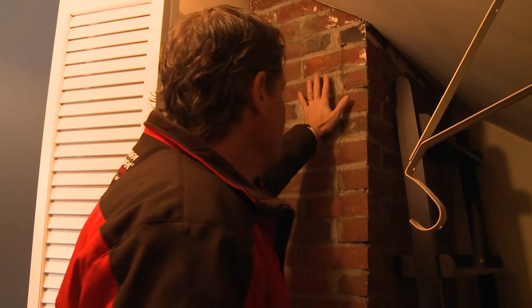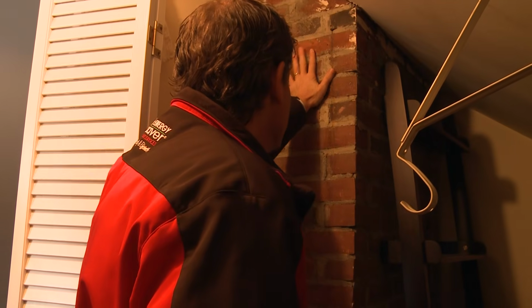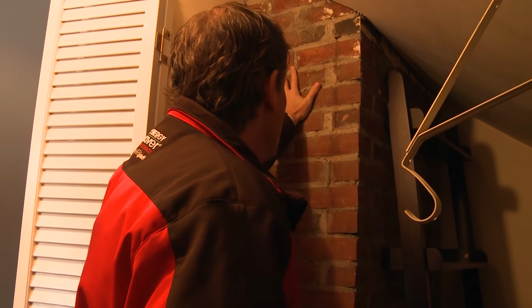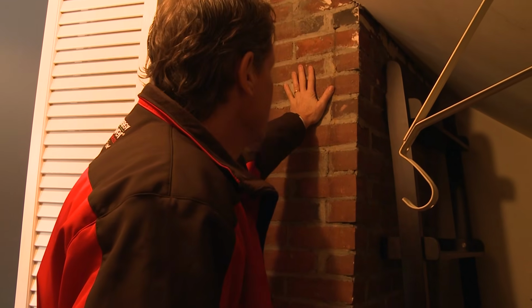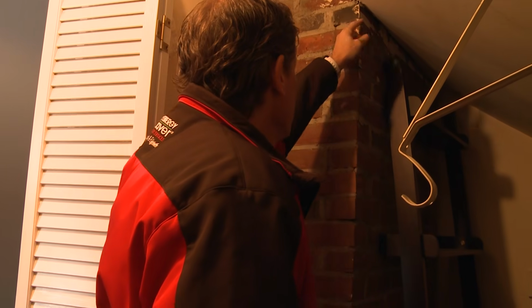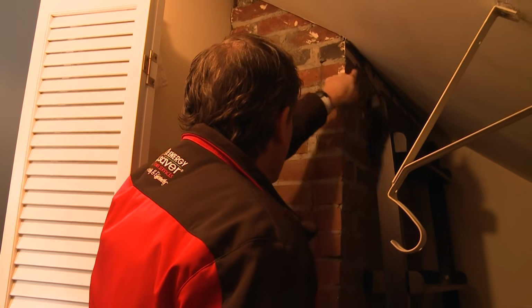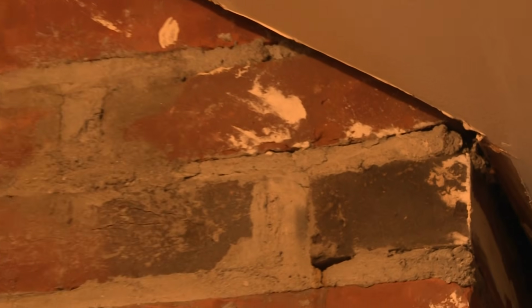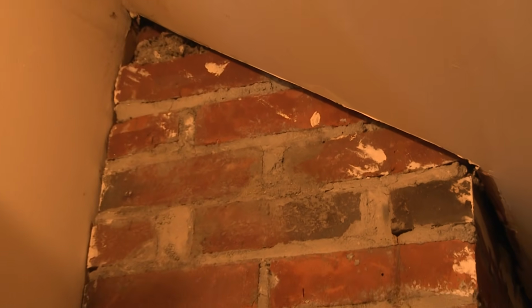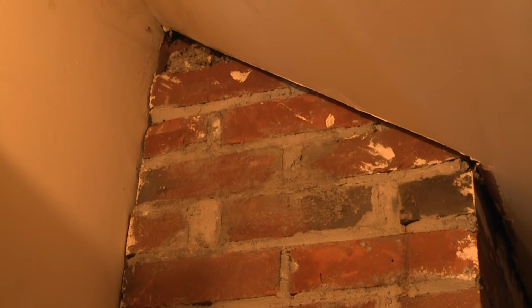Here we have a cathedral ceiling and a chimney, and I can feel this chimney is actually warm from the boiler down in the basement. But we also have a gap in the drywall around the chimney where air from inside the house can get up into the roof assembly and melt the snow on the roof, all part of the problem.